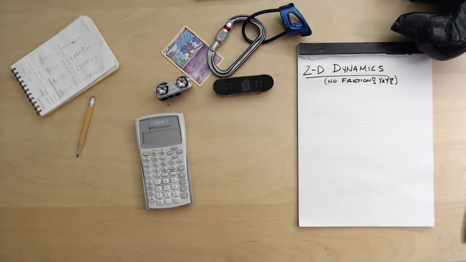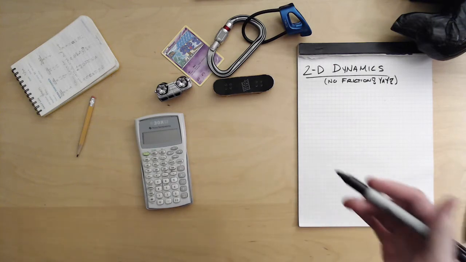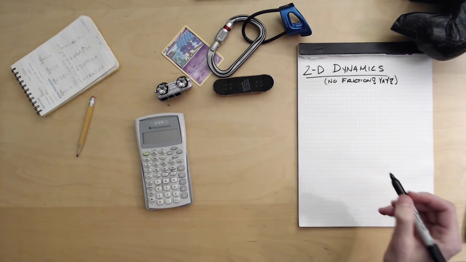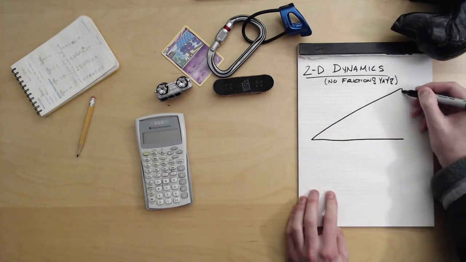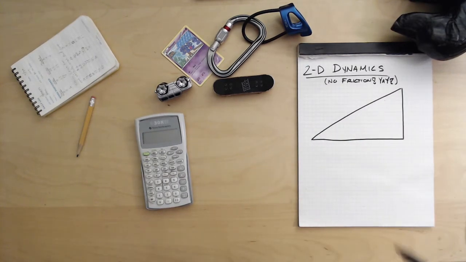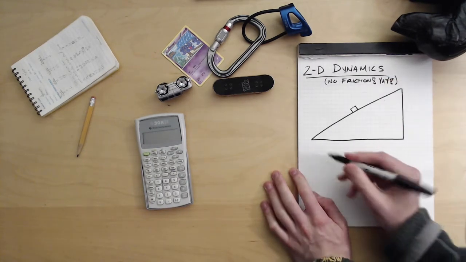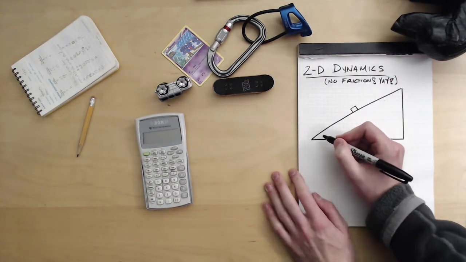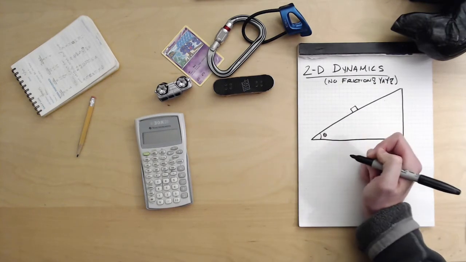So what I want you to do right now in your notebooks is draw a really, really big triangle, okay? Just like this. Here we go. This is a rough model of the hill that my friend Ben is going to be longboarding down. We're going to model Ben with a box. And of course, this hill has some sort of angle, theta, associated with it.